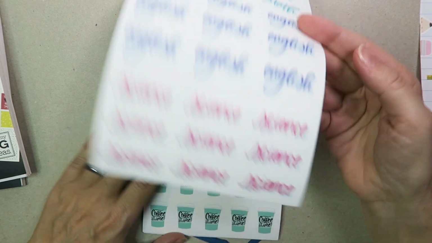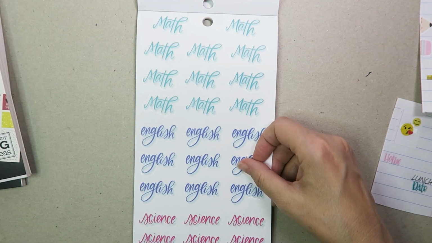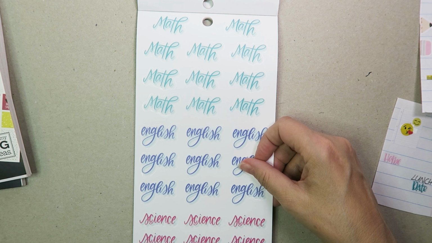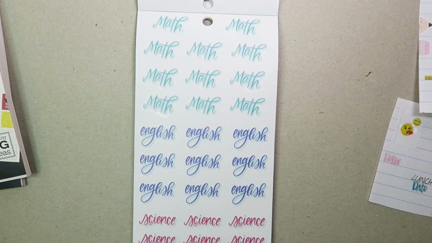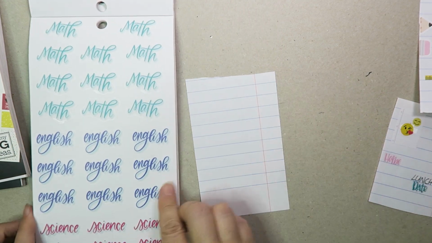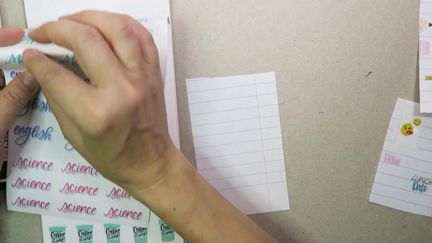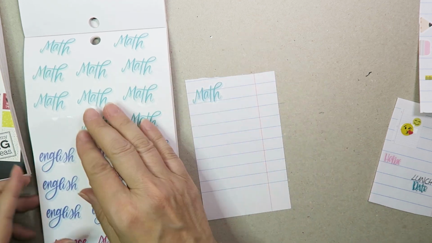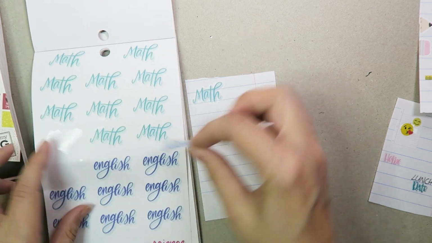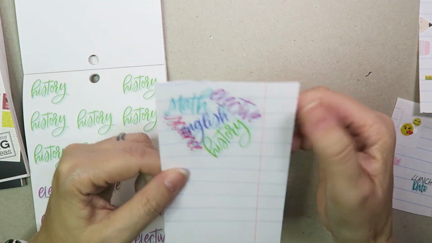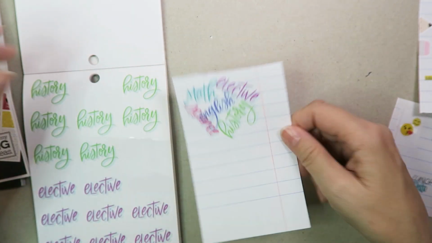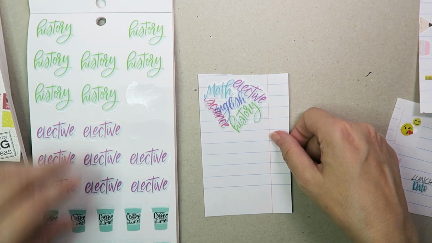All right, so these ones, these are the weird ones in this book. So I admit these are going to be a struggle. So your options are to make a collage of words. So take a sheet and just kind of layer them. That would be my suggestion if you wanted to really use these, is to just make some kind of decorative paper out of them and use them that way.